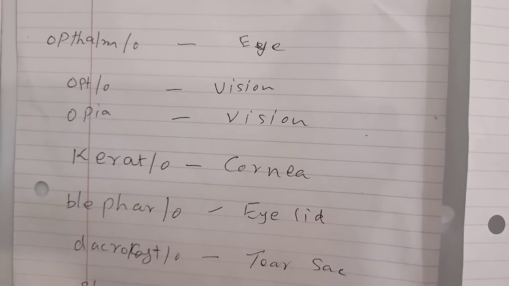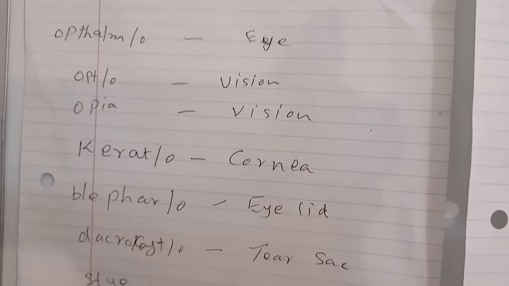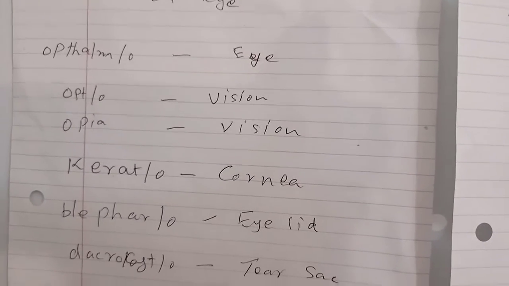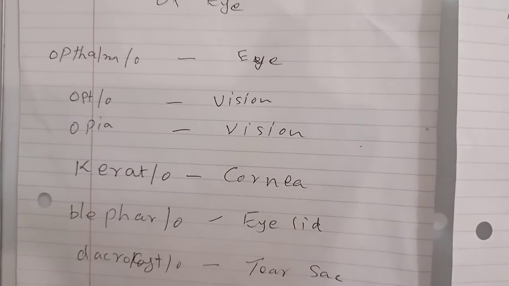Ophthalmoscopy, internal visual examination of the eye. Ophthalmology, study of the eye. Ophthalmologists, specialists who diagnose and treat the diseases of the eye.